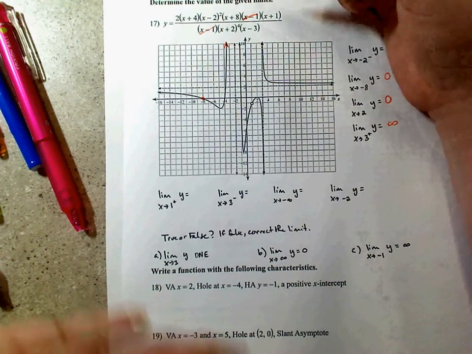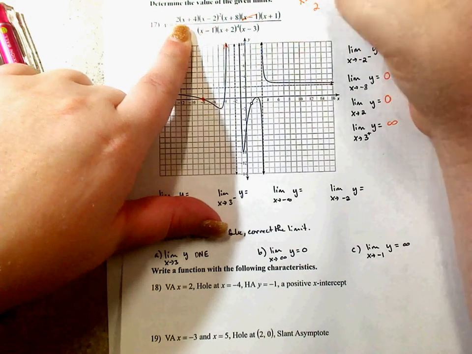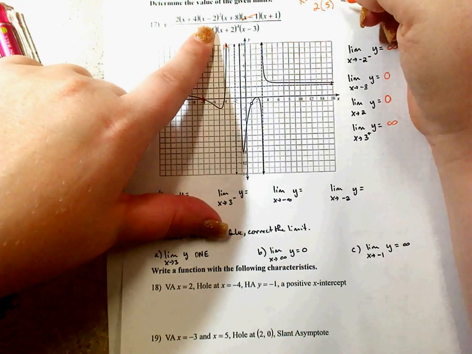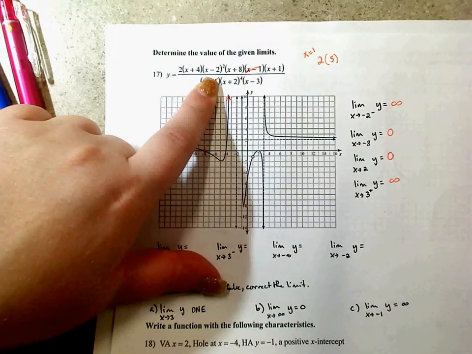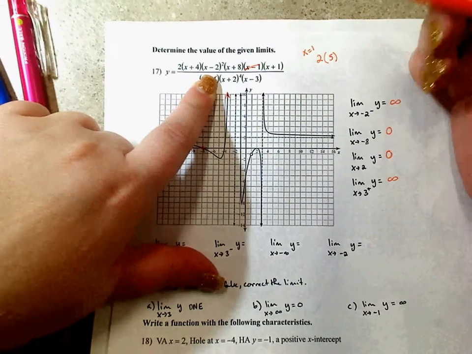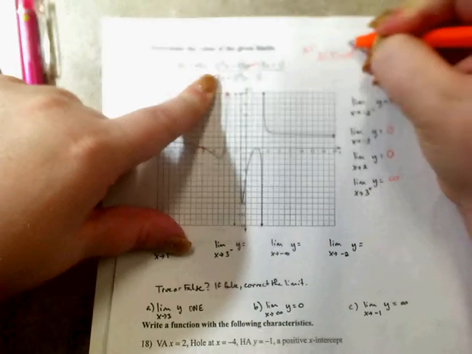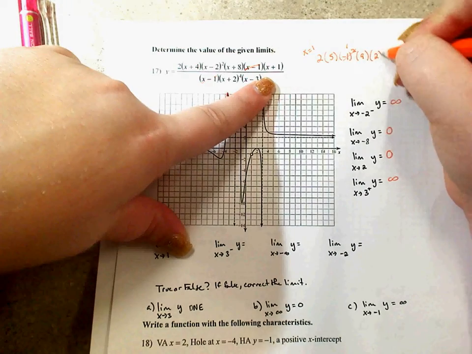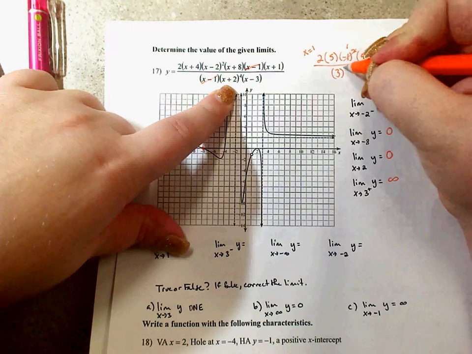2x equals 1. 2 times 1 plus 4 is 5. 1 minus 2 is negative 1, and negative 1 squared, which is just positive 1. 1 plus 8 is 9, and 1 plus 1 is 2, divided by 1 plus 2 is 3, so 3 to the 4th, and 1 minus 3 is negative 2.